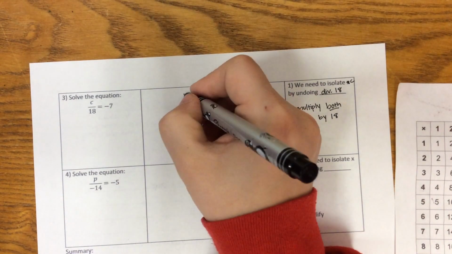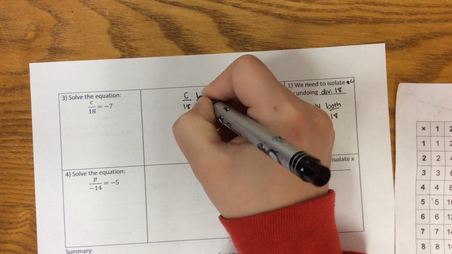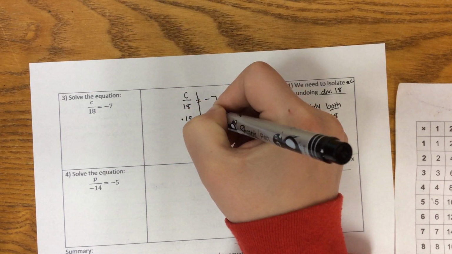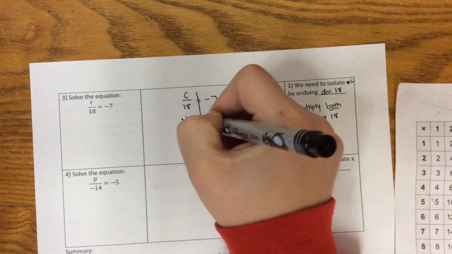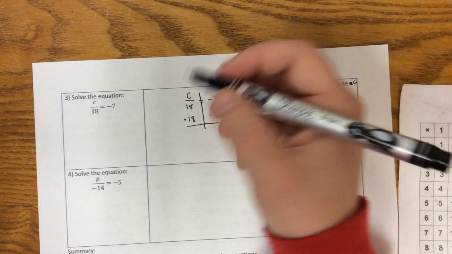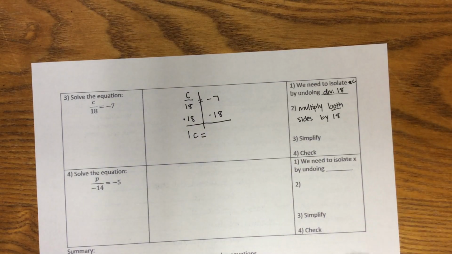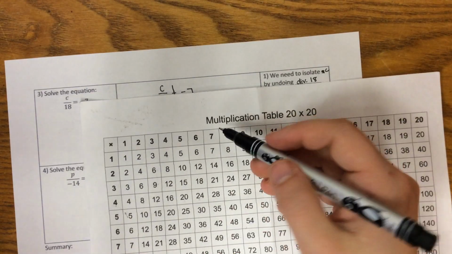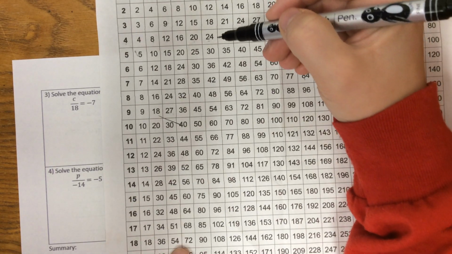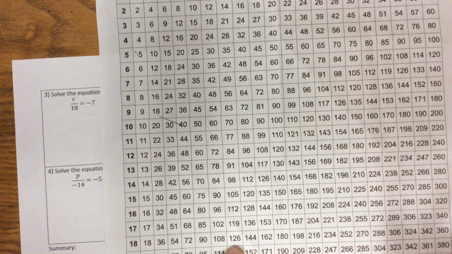Okay, so I'm going to rewrite it over here. So I have c divided by 18 equals negative 7. Draw my line down the middle, and then I'm going to multiply by 18. So what that really does here is when I multiply by 18 and divide by 18, that makes a 1. So 1c equals negative 7 times 18. So I'm going to go 7, and then down to 18, and I get 126.